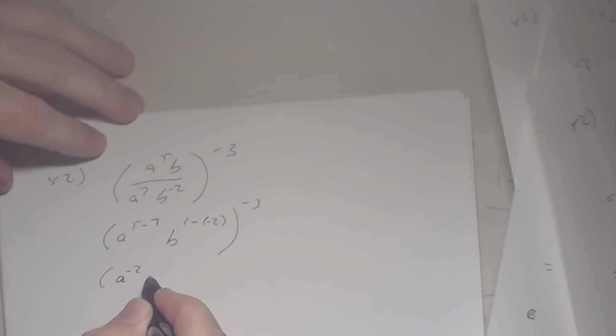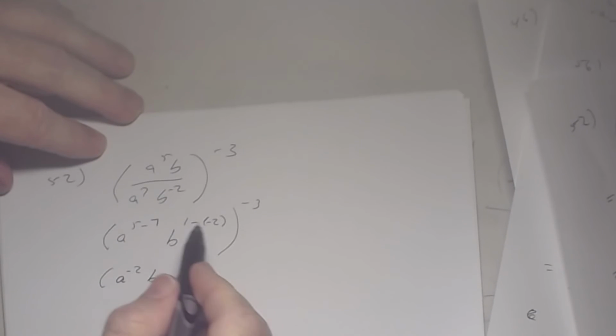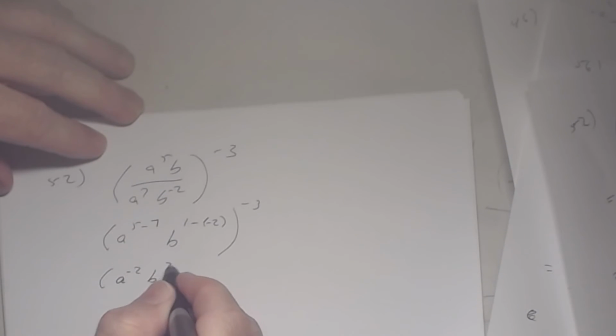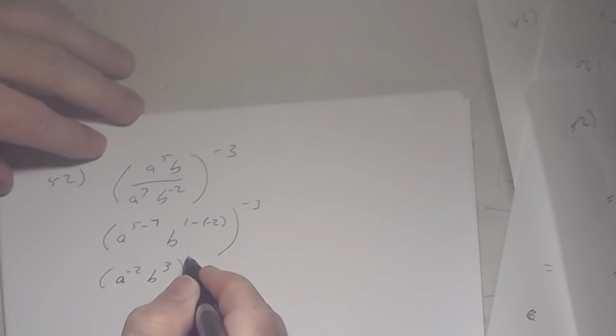So now I'm going to simplify what's inside the parentheses. What's 5 subtract 7? Negative 2, times b to the, what's 1 subtract negative 2? 3. All those being raised to what power? All right, so that's where I'm at. Now I need to get rid of this parentheses that's right here. What rule am I going to use now? Not product rule. Power of a product.